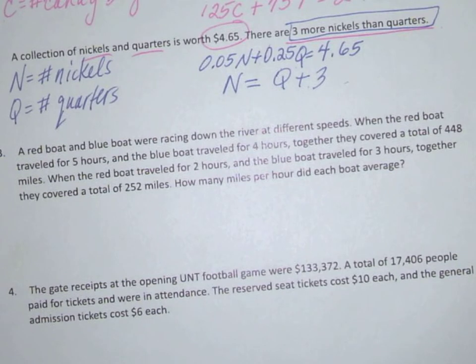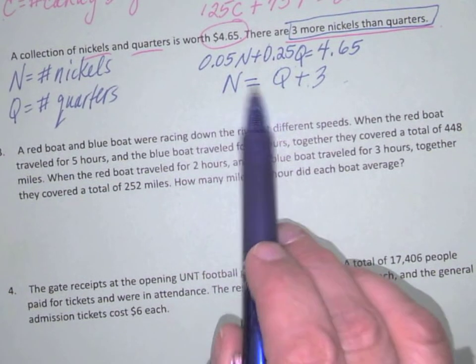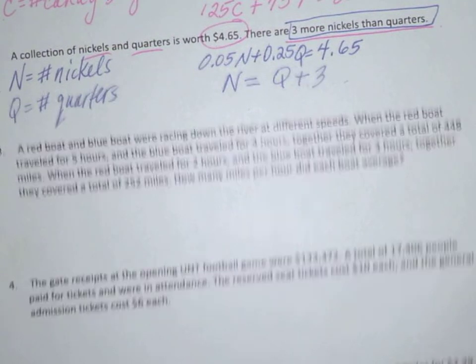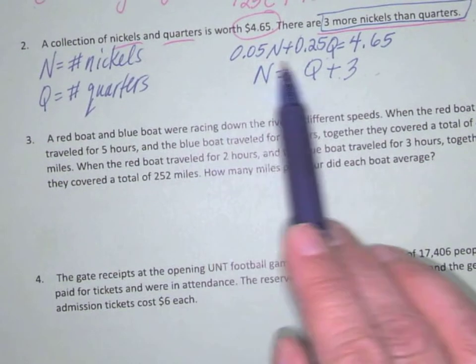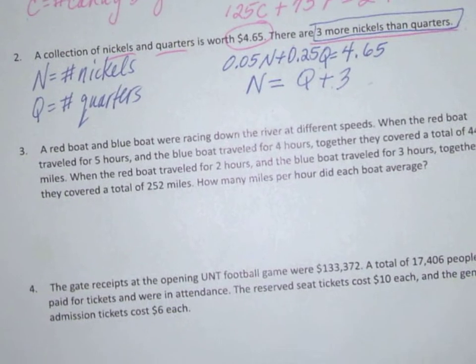Okay, so do I have 2 equations with 2 variables now? Yes. But the second one wasn't a total this time, it was a relationship. Sometimes you're going to have a relationship instead of a total. Nickels is the quarters plus 3. It's 3 more than the quarters. All right, questions? You could do the same thing here. You could multiply the first by 100 and get rid of the decimals if you wanted to. I'm not going to do it right now.